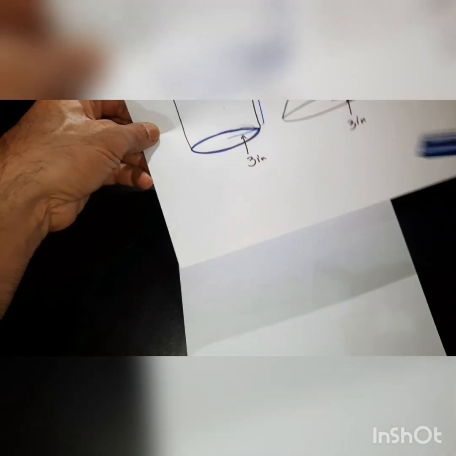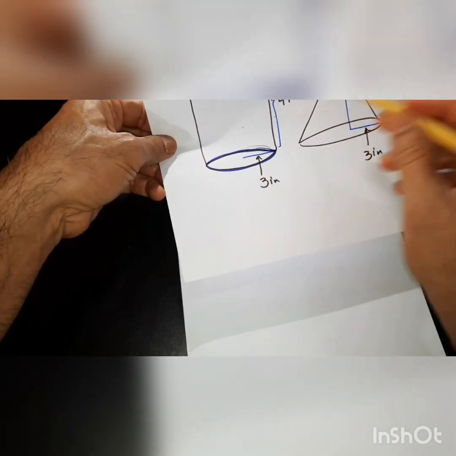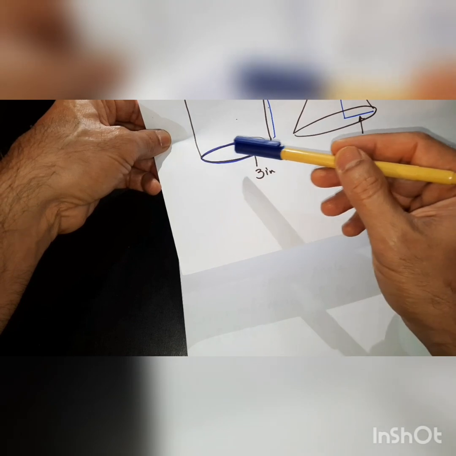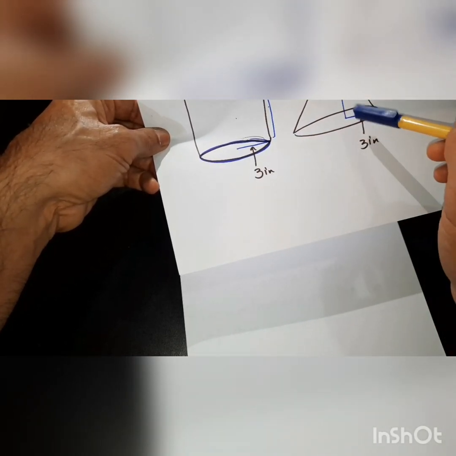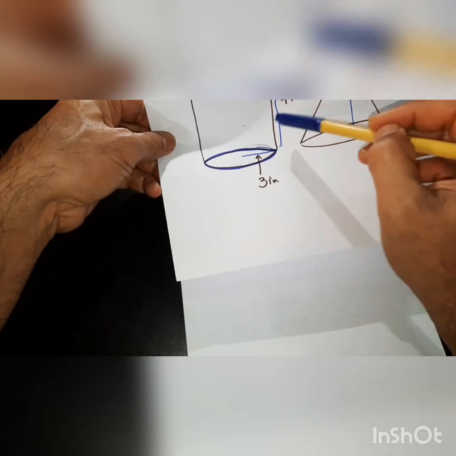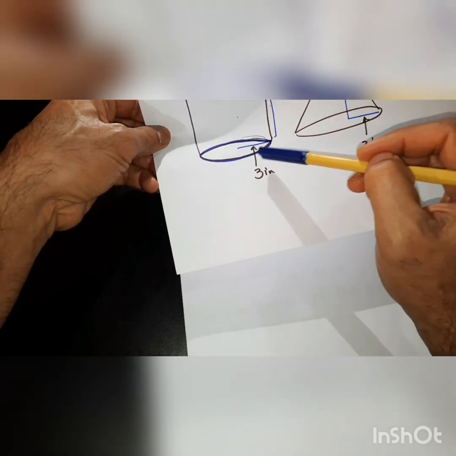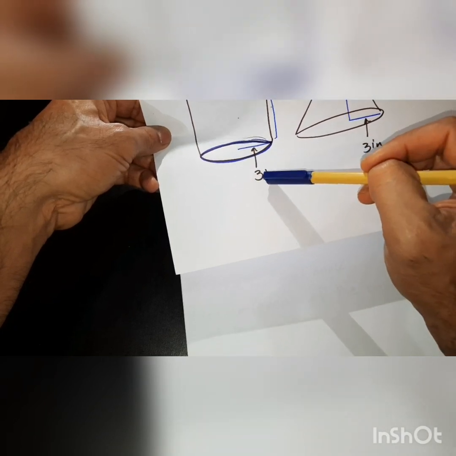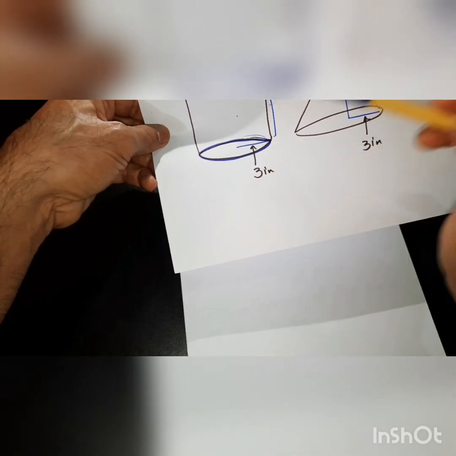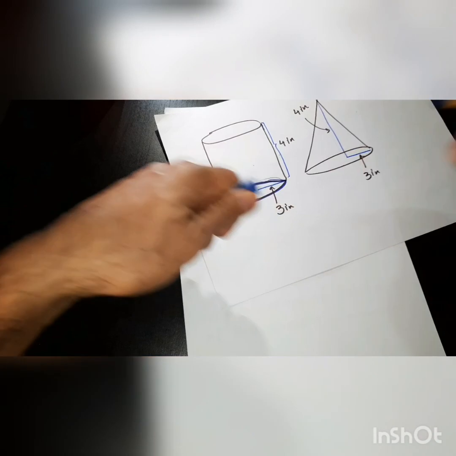I have chosen the base radius. This is what you have to do. You have to choose the same base radius for both cone and cylinder, and the same height for both. The height I have chosen is 4, and the base radius is 3 inches. So I'm going to use this one to find.